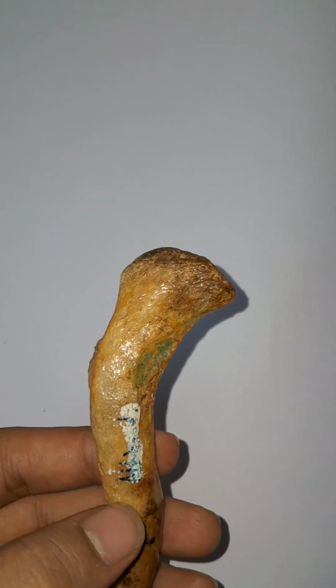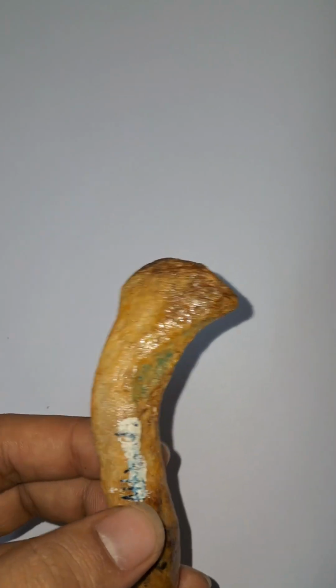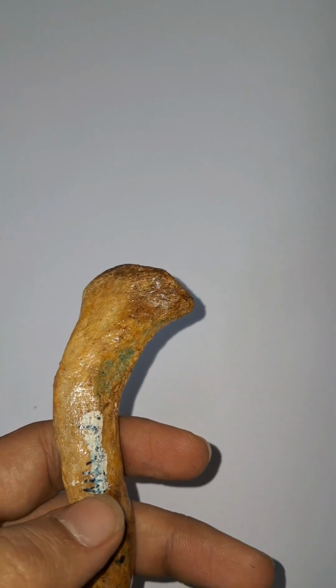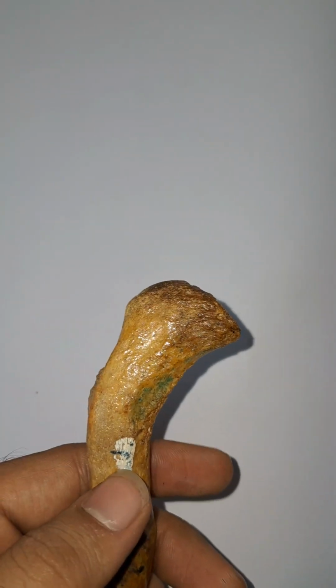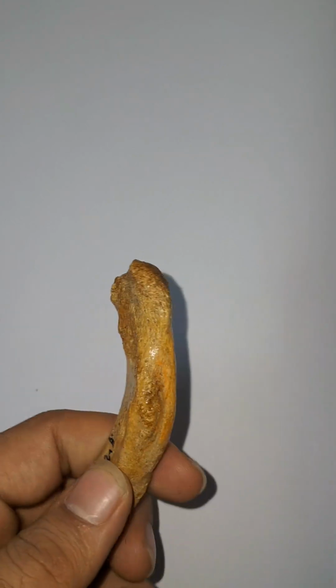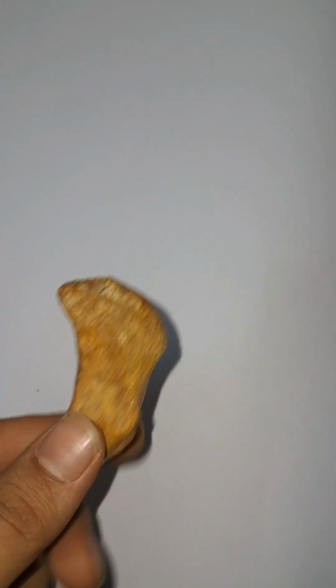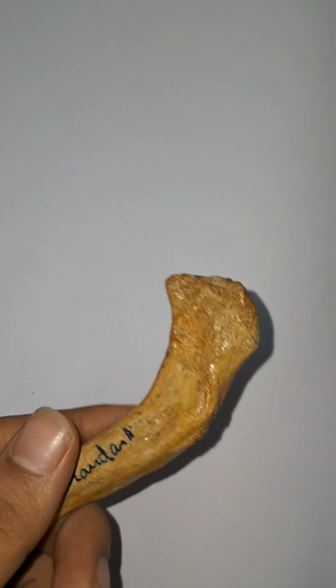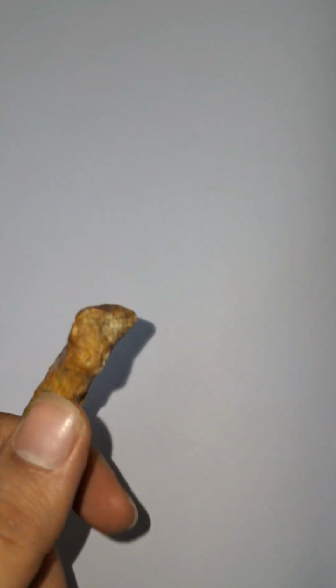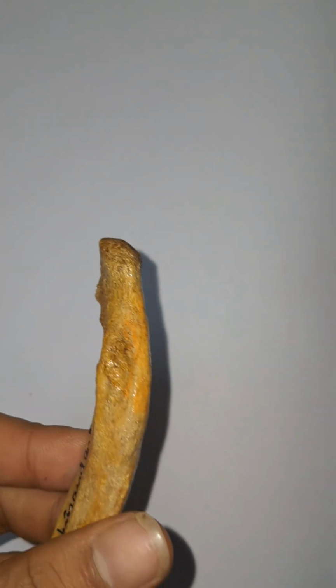The lateral 1/3 part of the shaft has two surfaces and two borders. The two surfaces are the superior surface and the inferior surface. The two borders are the anterior border and the posterior border.